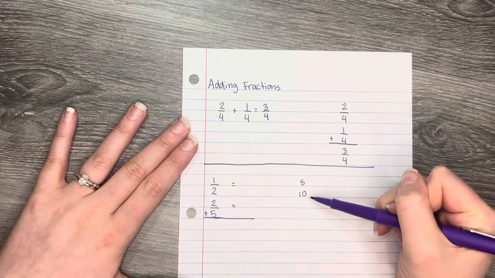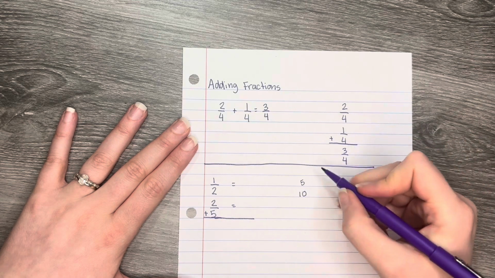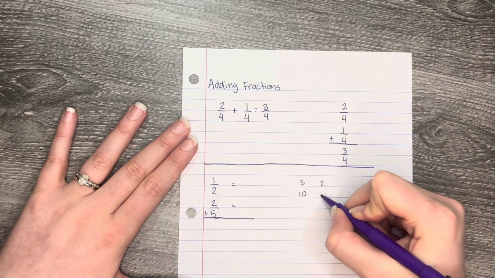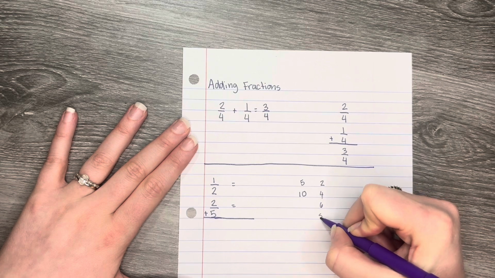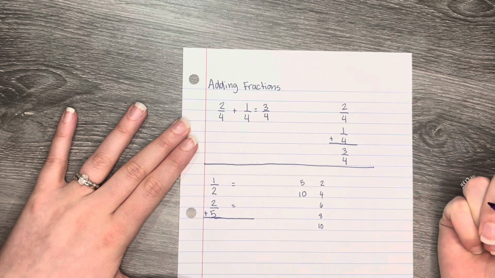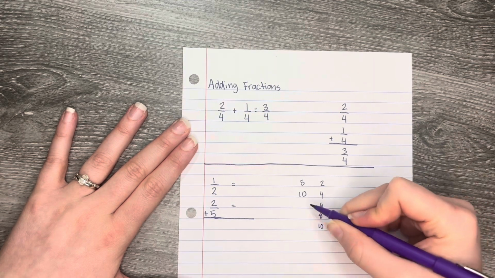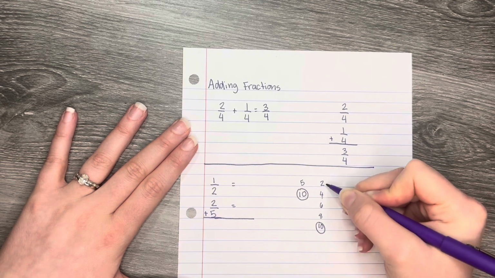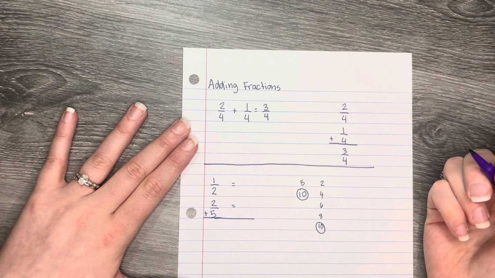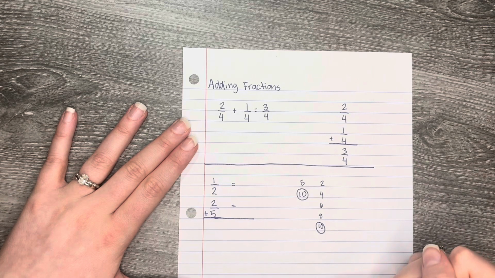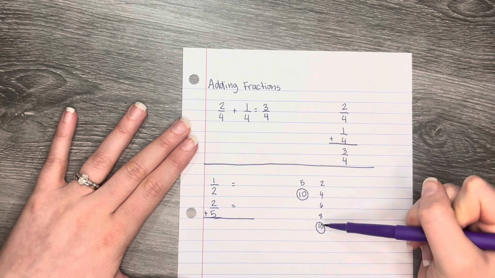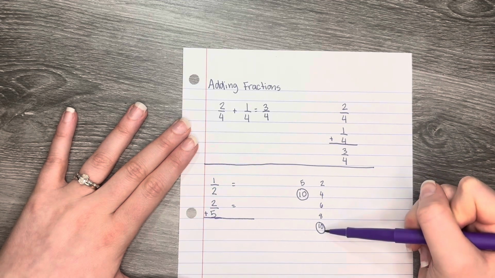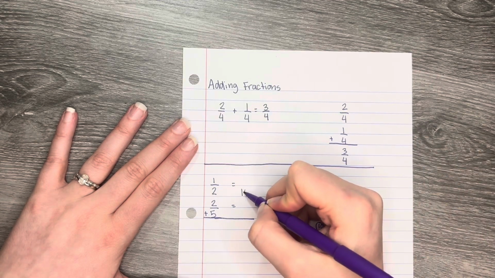So I will stop at 5 times 2. Then going over to the multiples of 2, I see that they have 10 in common and they have nothing else in common. If I kept going, I could find more common multiples, but I'm looking for the least common multiple. I'm going to use tenths as my common denominator.